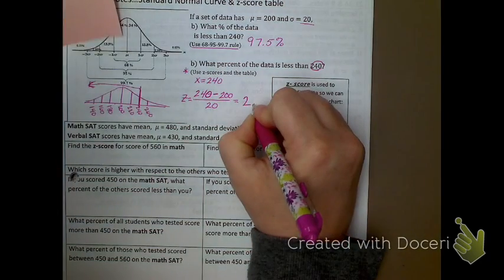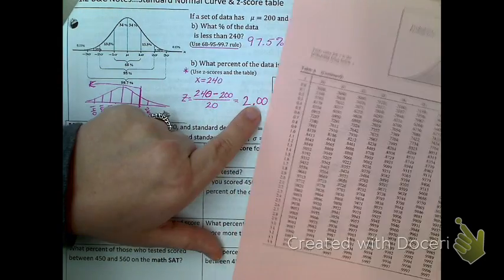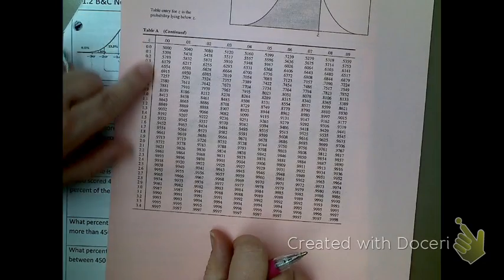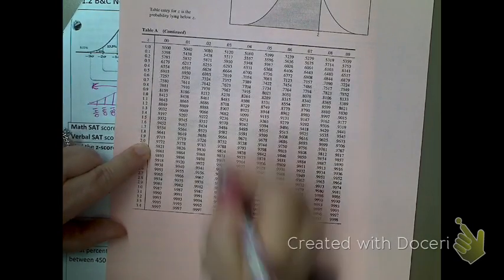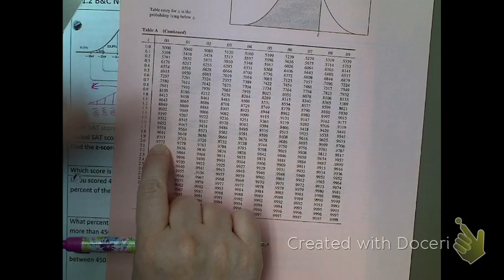So if I took 2, I'm really looking for 2.00, correct? So looking at here, I need to start off by finding 2.0. The first digit of my decimal will be on this side. That last digit I'm going to be looking for over here. So if I come down here, 2.0, this first one is the 0 column. So this would be 2.00.